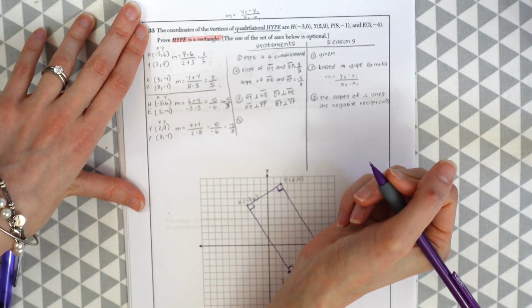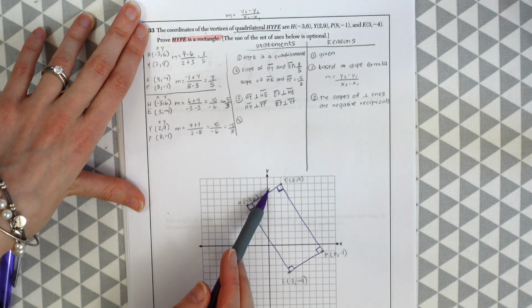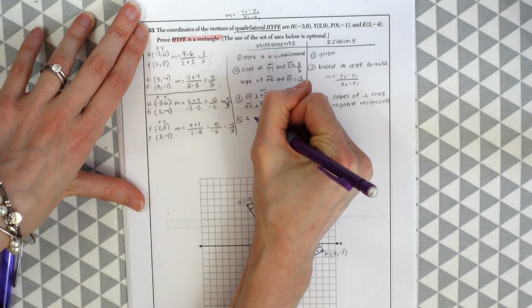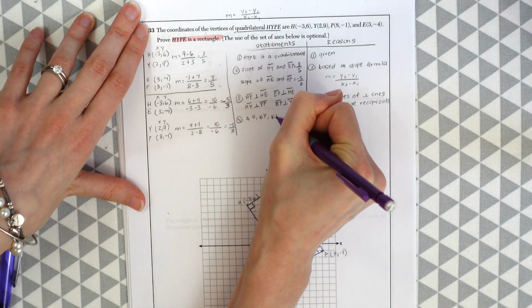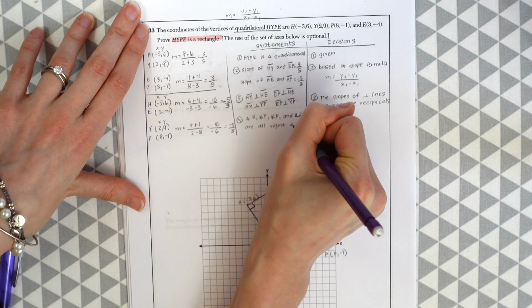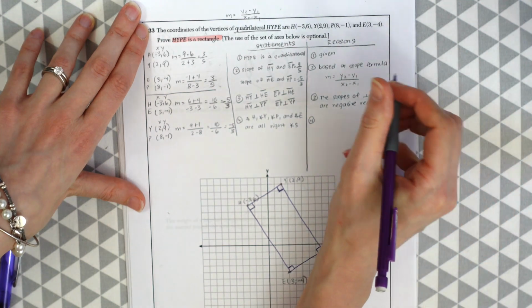Okay, we're almost done. Now we're just going to mention that all these angles are right angles. So angle H, angle Y, angle P, and angle E are right angles. And we know this because perpendicular lines form right angles.